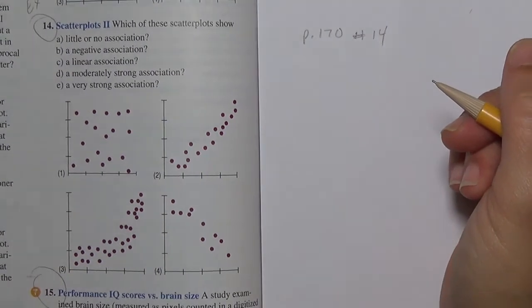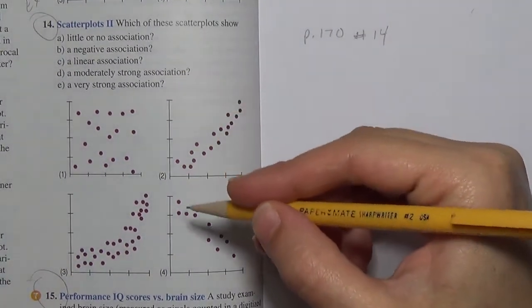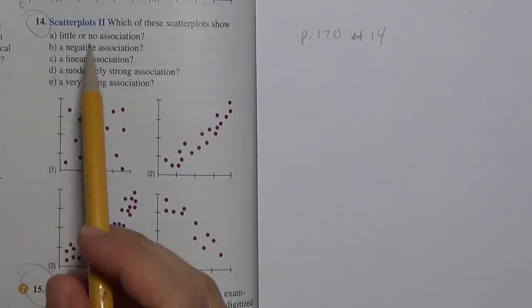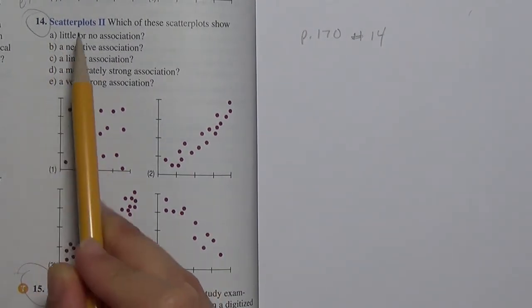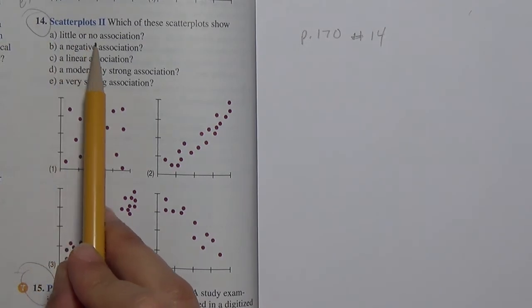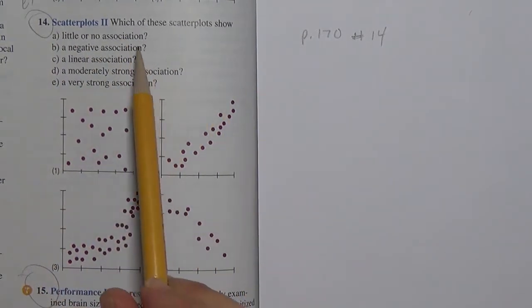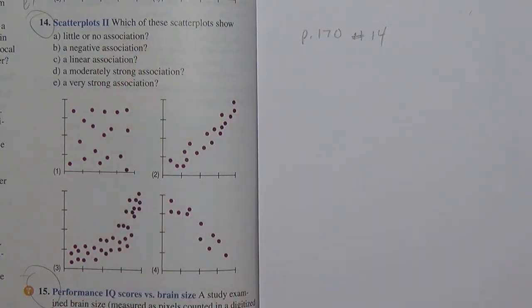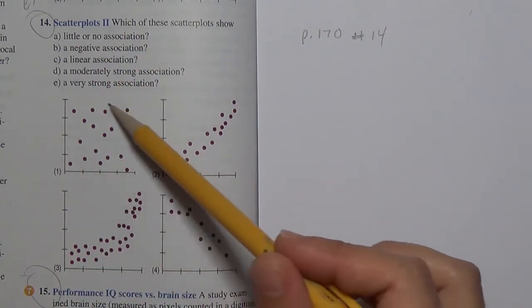Okay, and so here you can see problem number 14. It says which of these scatter plots show, and then you've got A through E. So part A, little or no association. So you want to have little or no relationship between your X and your Y. So I would say this one, number 1.